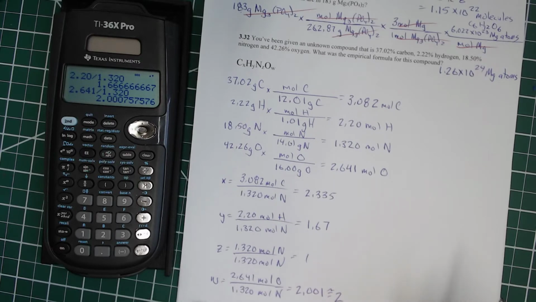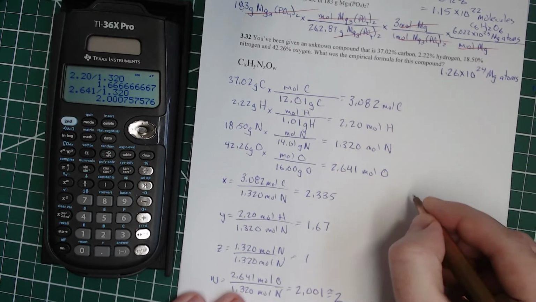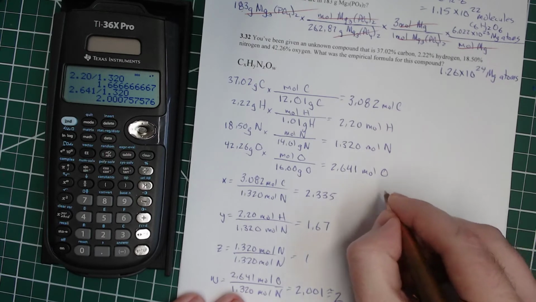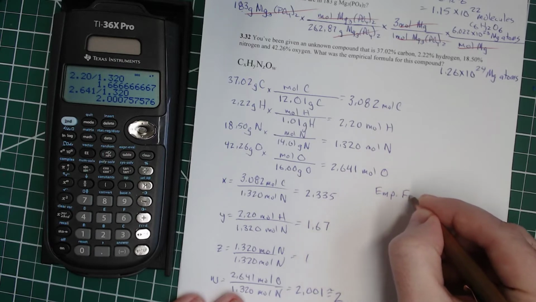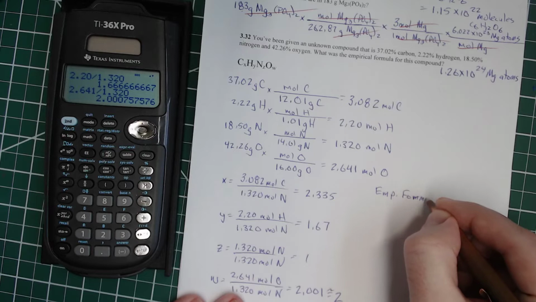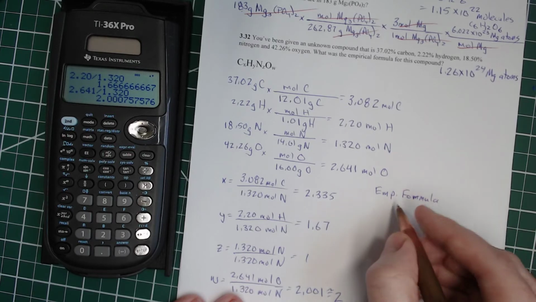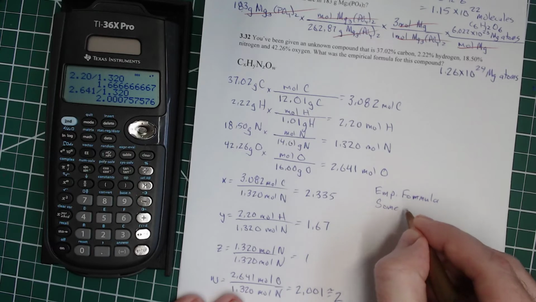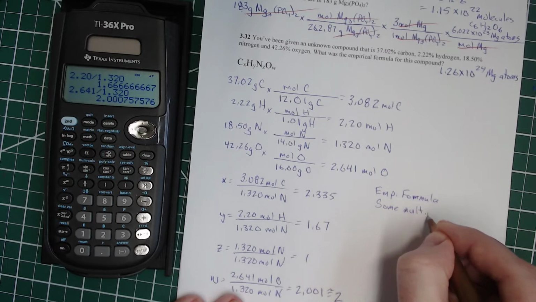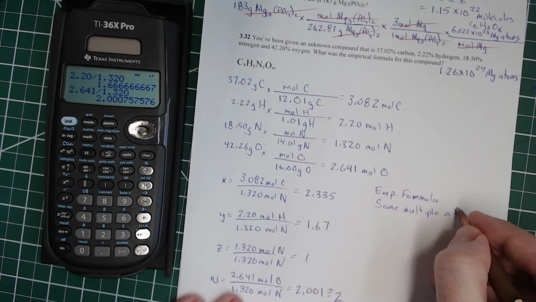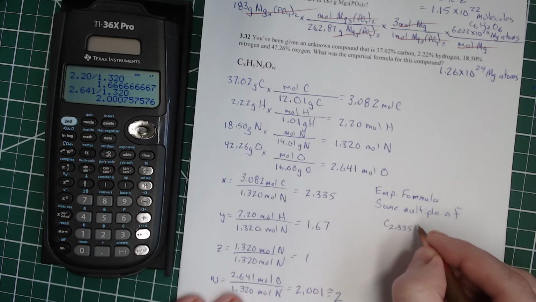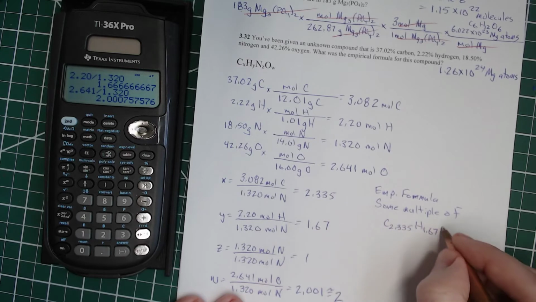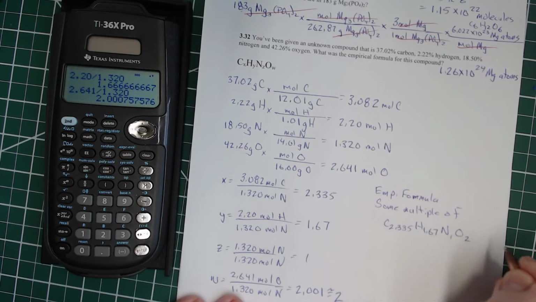So at this point, this is what we know. Our empirical formula is going to be some multiple of C 2.335 H 1.67 N1O2.